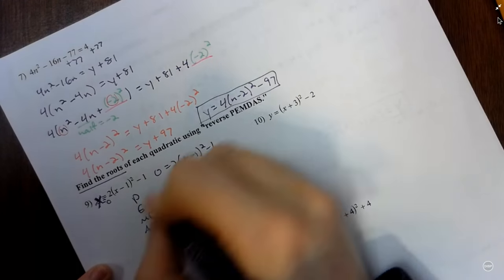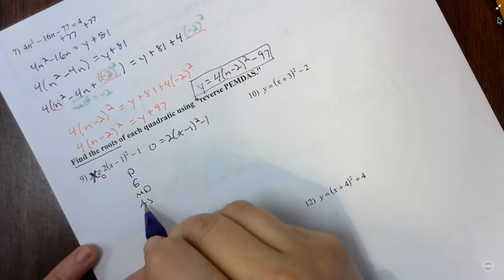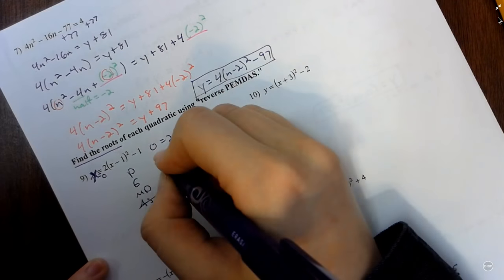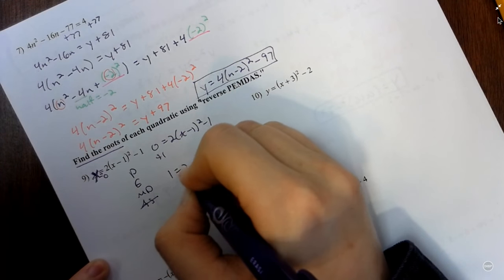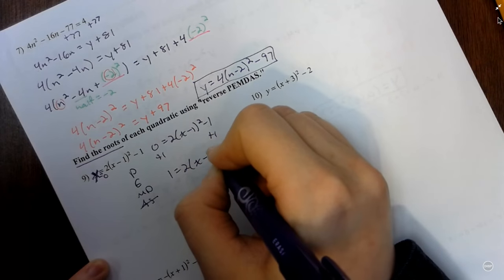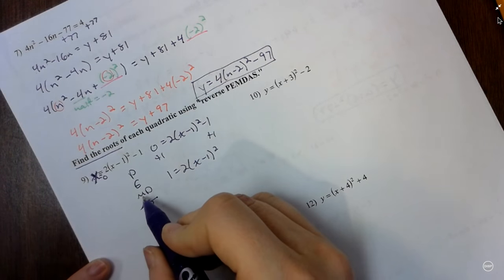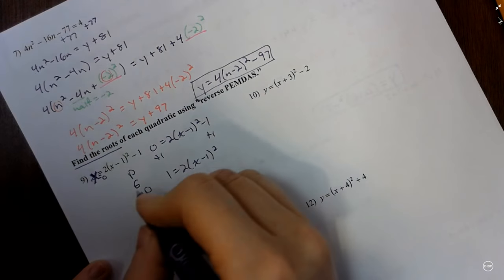Okay, so first things first, add or subtract anything not inside the parentheses. So you're going to add 1. Then multiply or divide by anything that's not in the parentheses. So you're going to divide by 2.